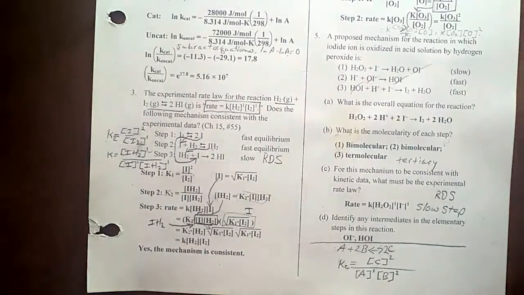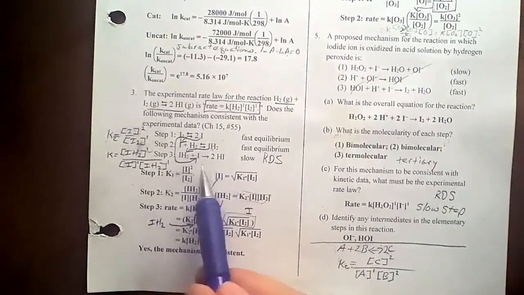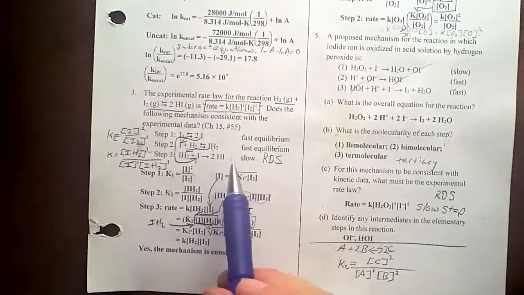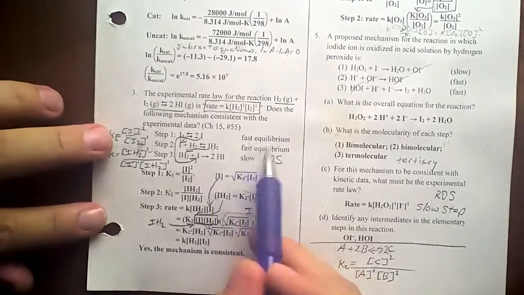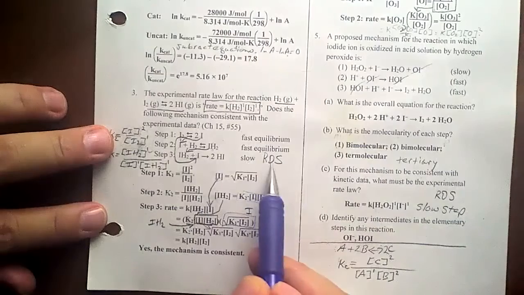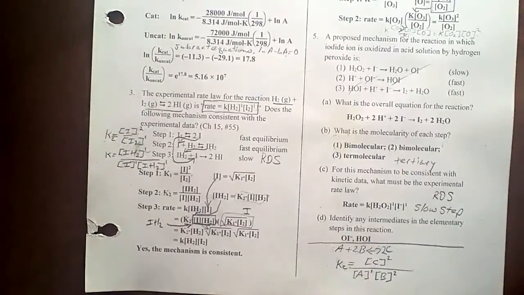Does it happen just all at once, or is it a series of steps? Well, someone proposes that there are 3 steps. This one, this one, this one. Maybe pause and give that a read through. And they say step 1 and 2 are fast equilibriums, and step 3 is the slow step, or the rate determining step. Rate determining step, I would learn that phrase. The test makers like that phrase.